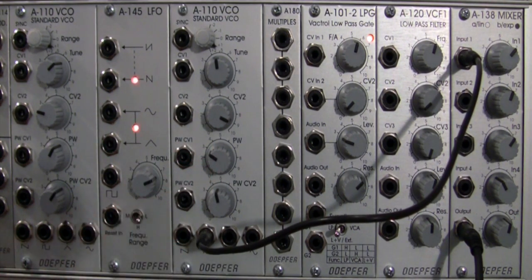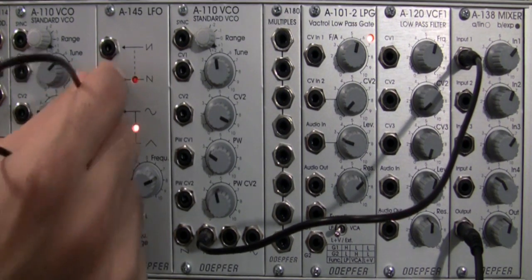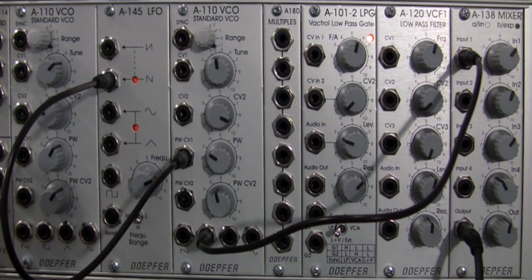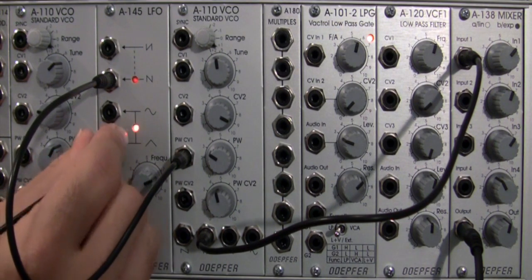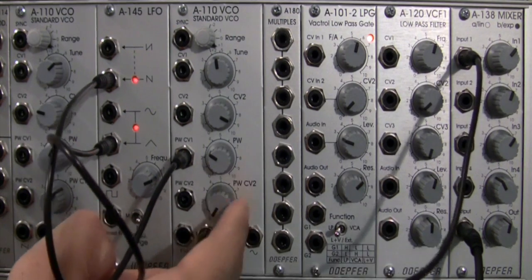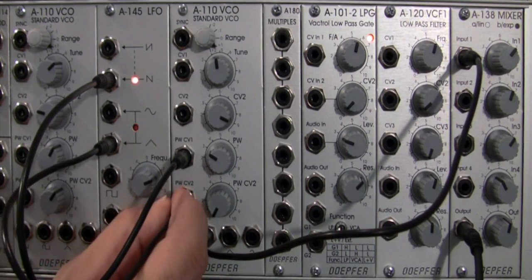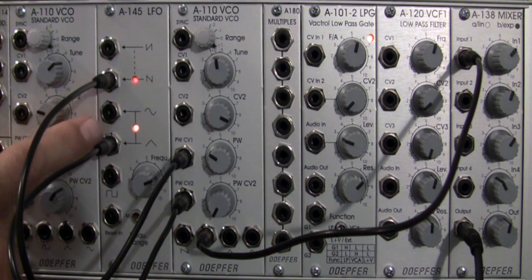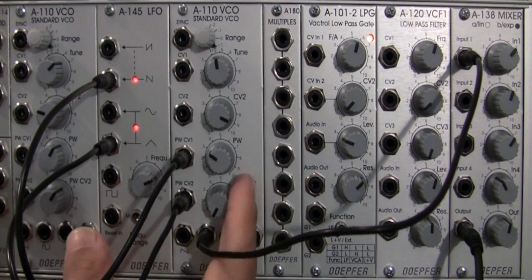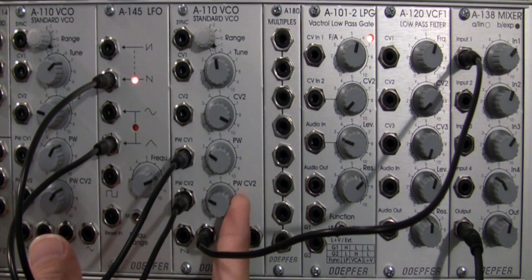So now let's hear what it sounds like with a little bit of both. I'm not going to go through all the waveforms, just a few of them. So let's start with a saw, going into pulse width CV1. And then for my second waveform, I'm going to choose a triangle wave. And I'm going to go into pulse width CV2, but I'm going to bring the level of CV2 all the way down. So there, now I have two waveforms being patched into the two pulse width CV inputs. And now I'm going to increase the level of pulse width CV2.